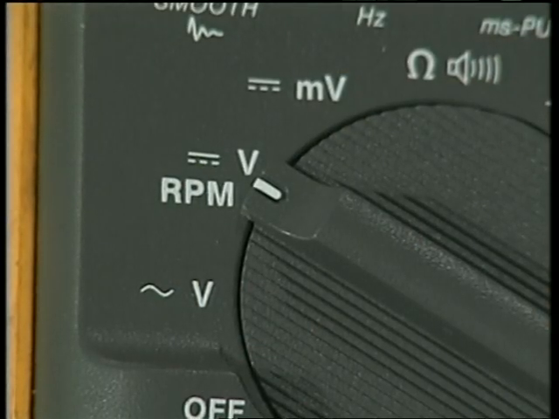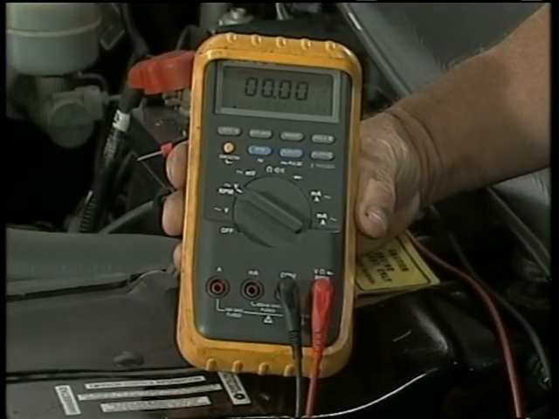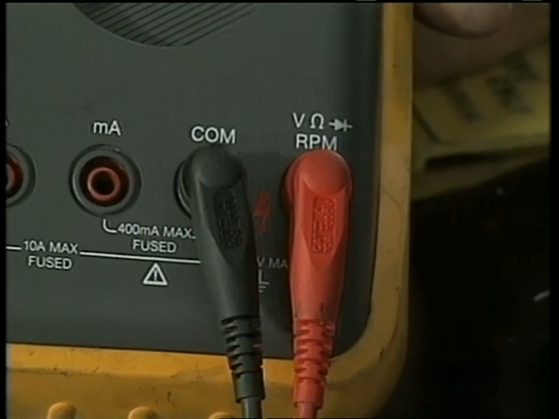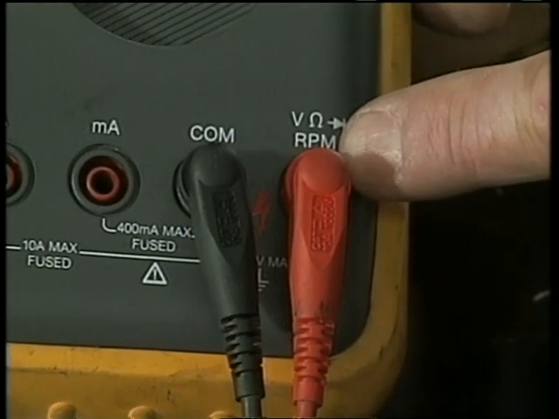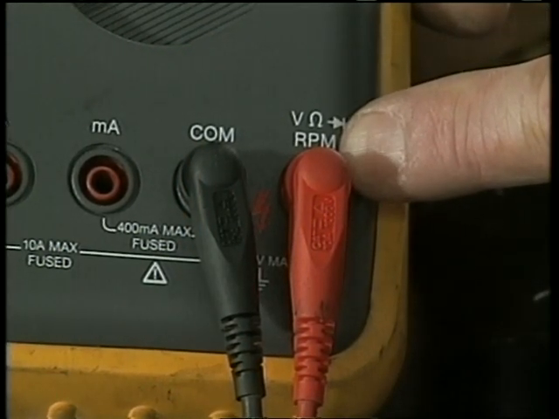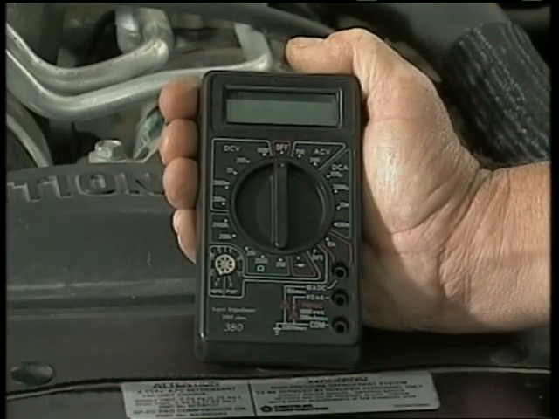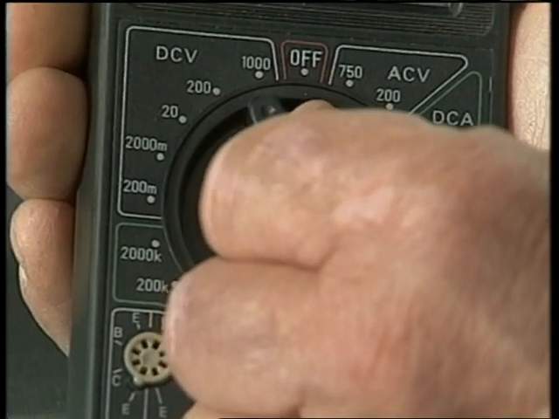Voltage is represented by a V. With this meter, when you select your setting, the meter is automatically on. You'll also need to connect the positive or red lead to the voltage and ohms port and the black lead to common. With a non-auto-ranging DVOM, you'll have to select the proper voltage range.